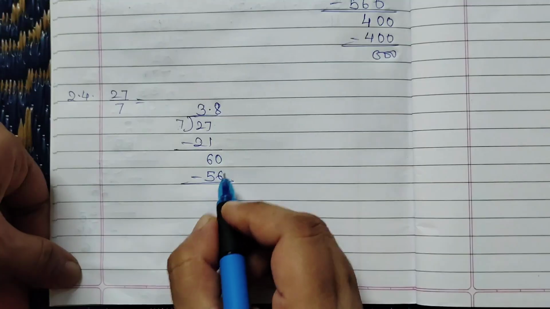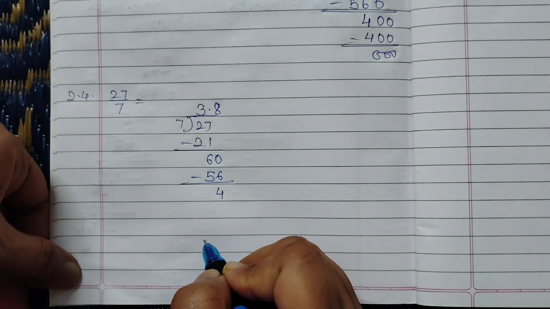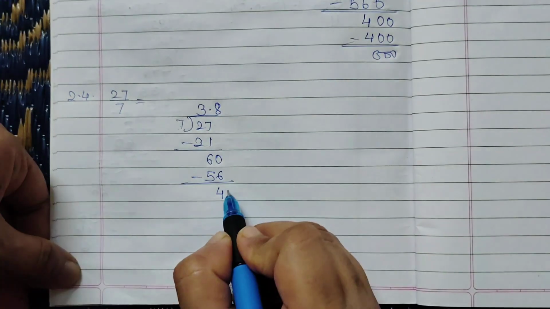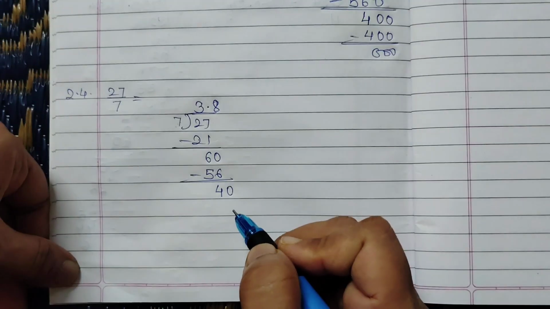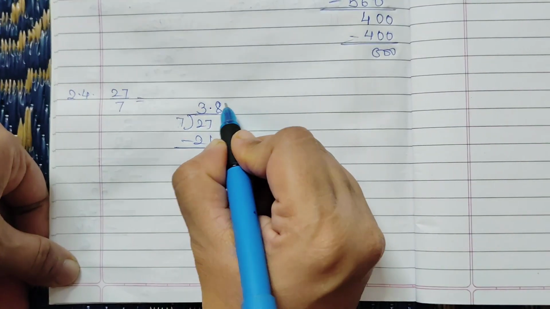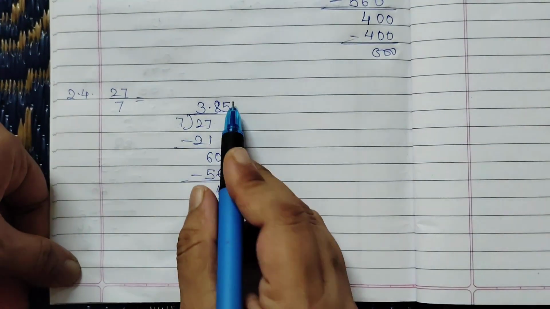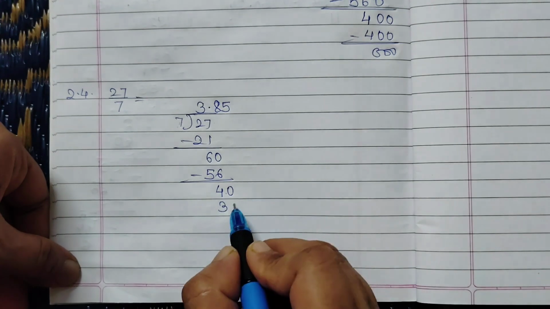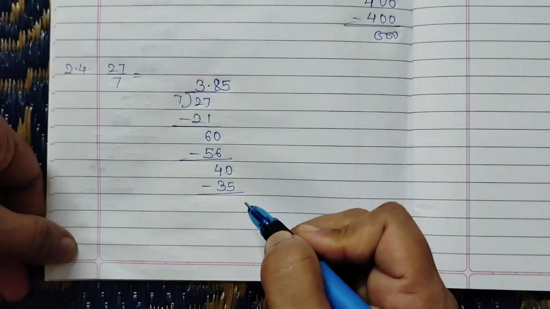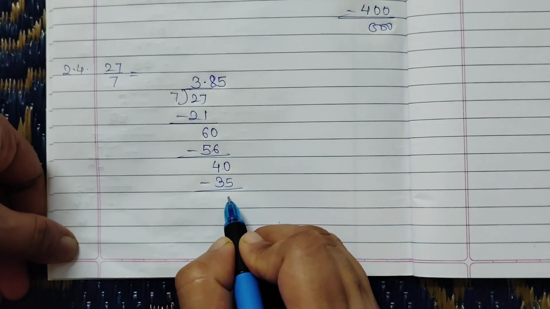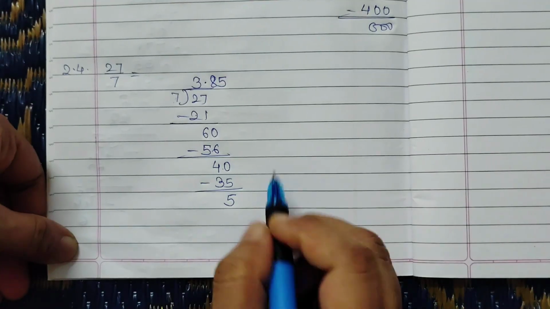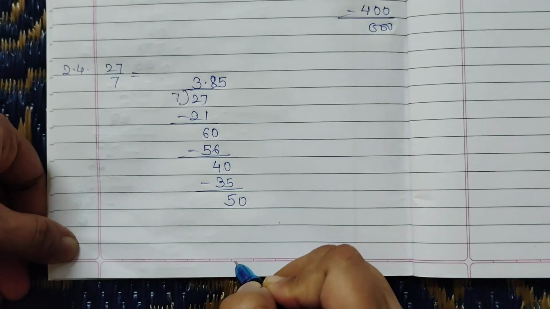60 minus 56 is what? 4. So already the point is there, here 0 will come. So 7 5s are 35, because 7 6s are 42, and 42 is bigger than 40. So we'll take 7 5s are 35. So 40 minus 35 is what? 5. Already the decimal point is there, we will write 0.